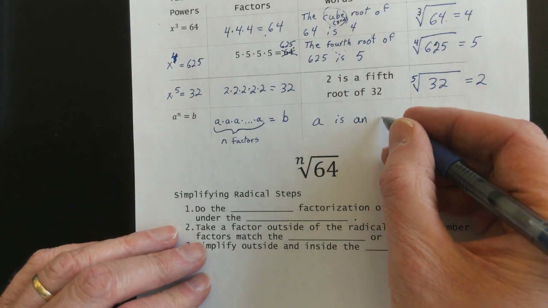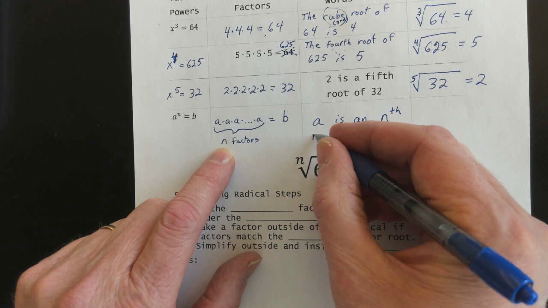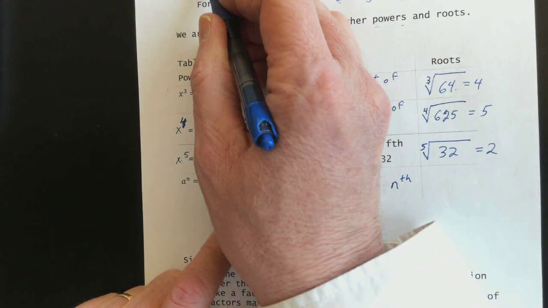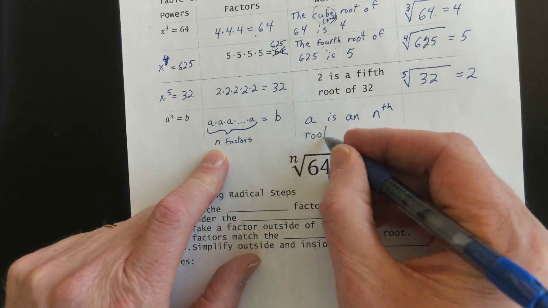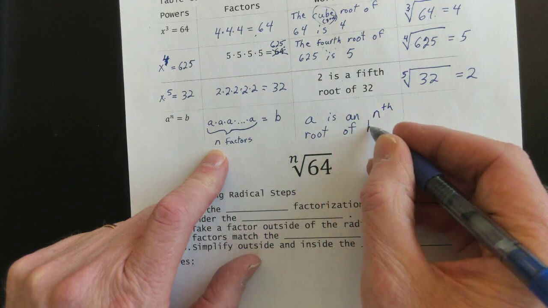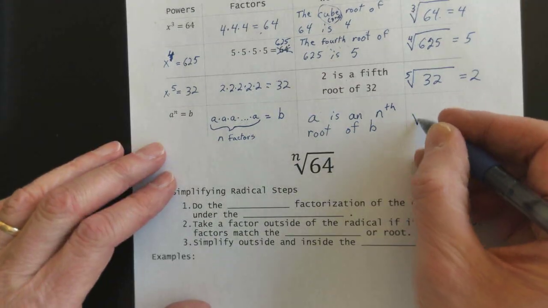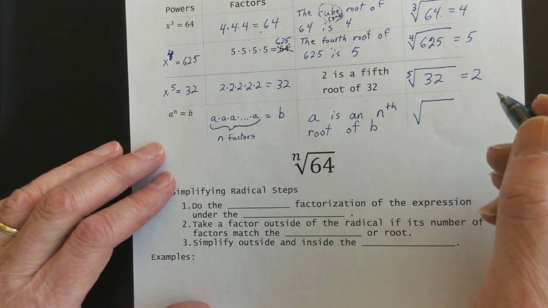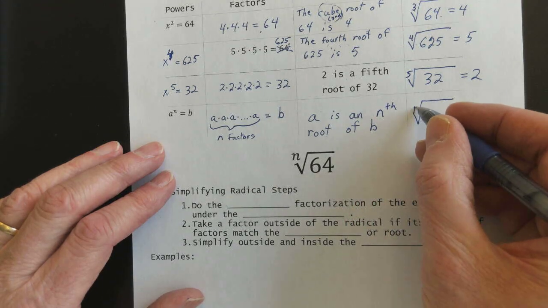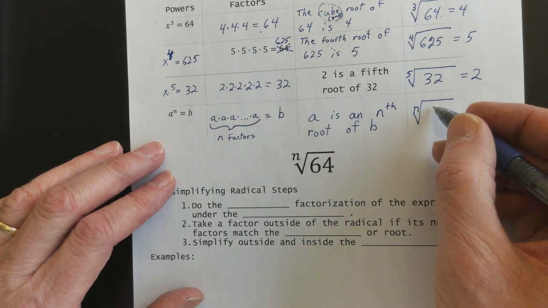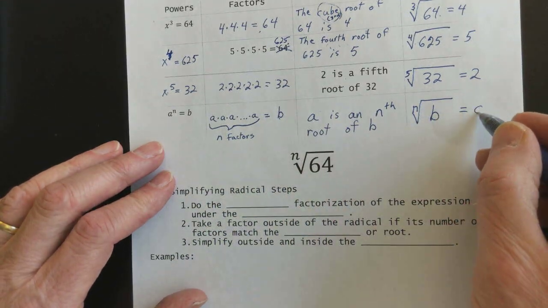I'm going to say, and since I said there's n factors, an nth root, and that kind of goes with the title of our lesson, doesn't it? Is an nth root of B. Very nice. So when I draw my radical, I'm going to put an n in here, right? The answer is B, and that equals A.